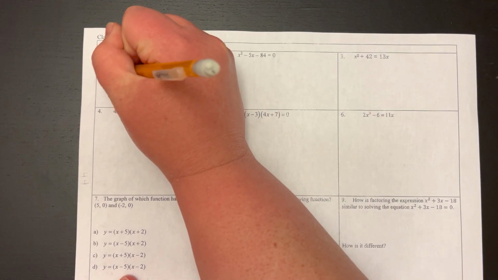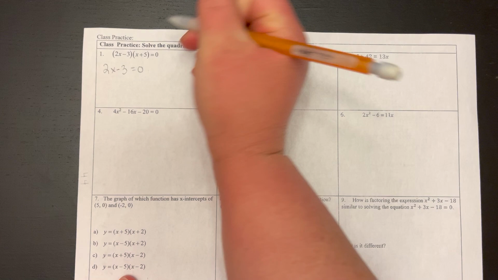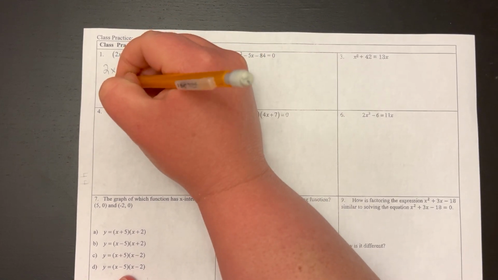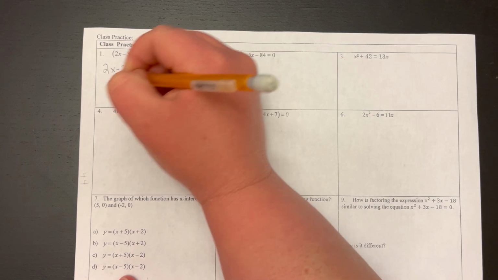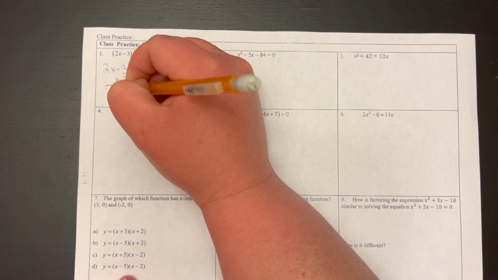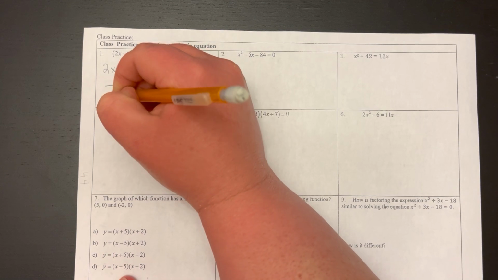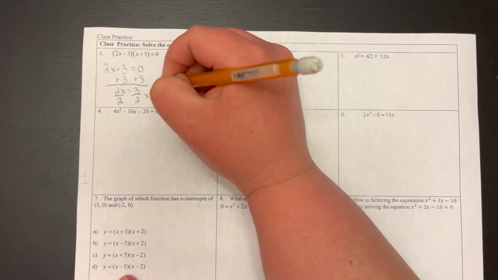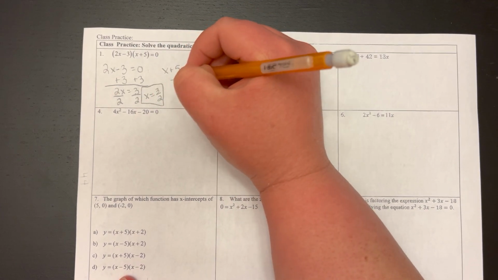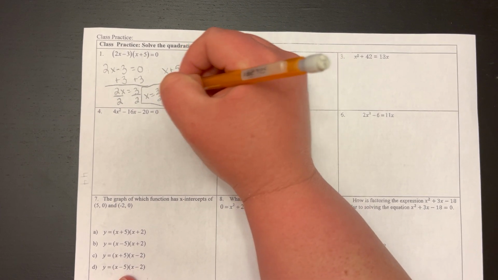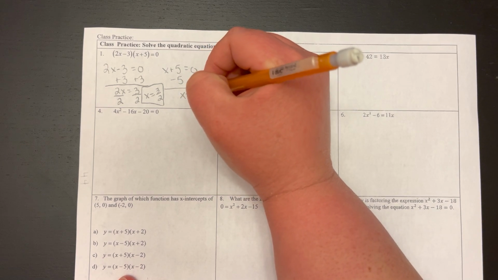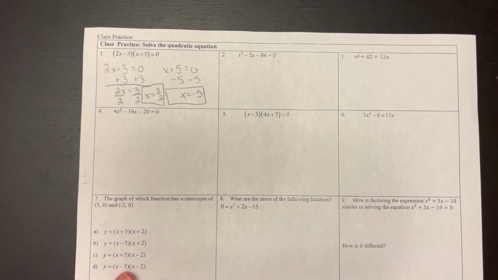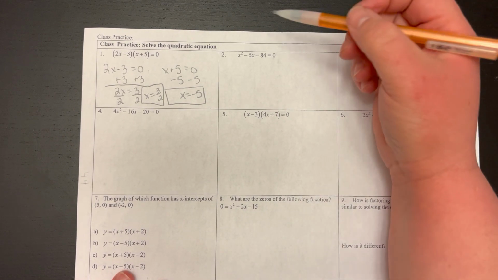So 2x minus 3 equals 0, and x plus 5 equals 0. So add 3. 2x equals 3. Divide by 2. X equals 3 over 2. There's my first answer. And then subtract 5. I get x equals negative 5. There's my second answer. Both are answers. You got to have them both. All right. Number 2 here.